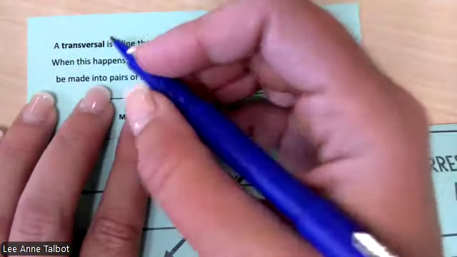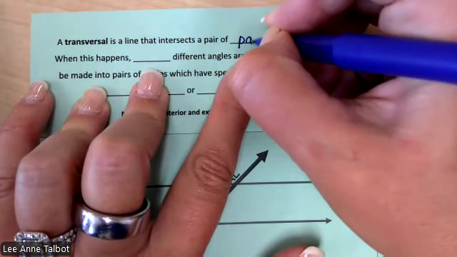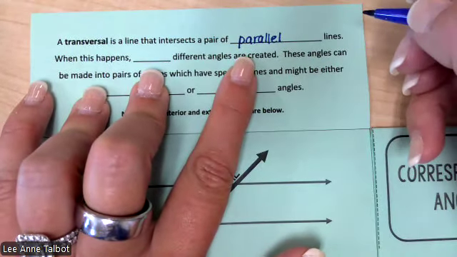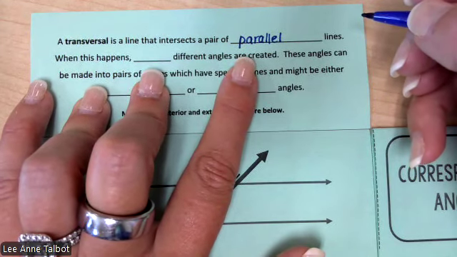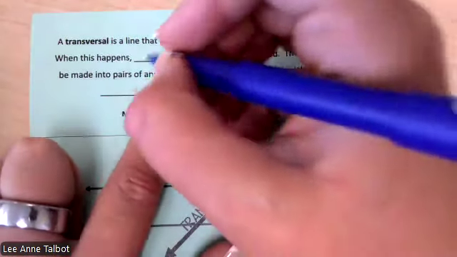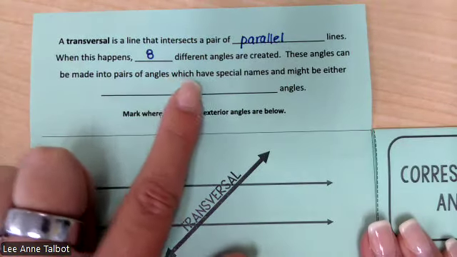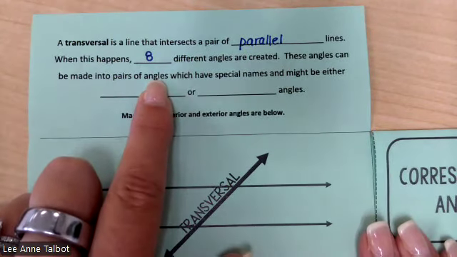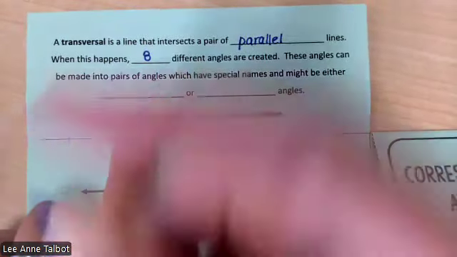A transversal is a line that intersects a pair of parallel lines. Can you guys show me with your arms what parallel lines look like? Yeah. Nice. Okay. When this happens, 8 different angles are created.